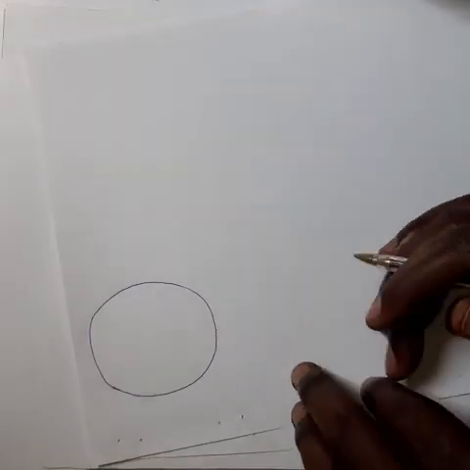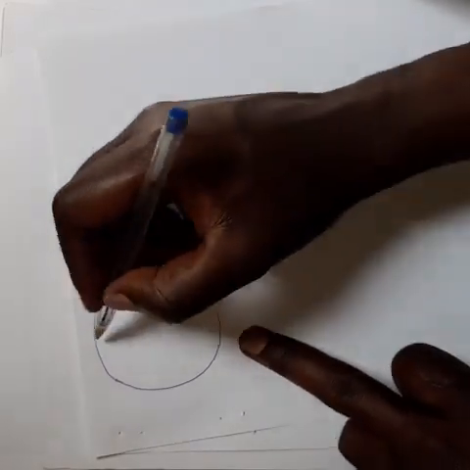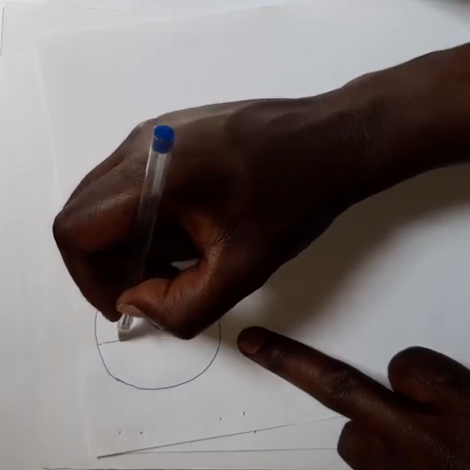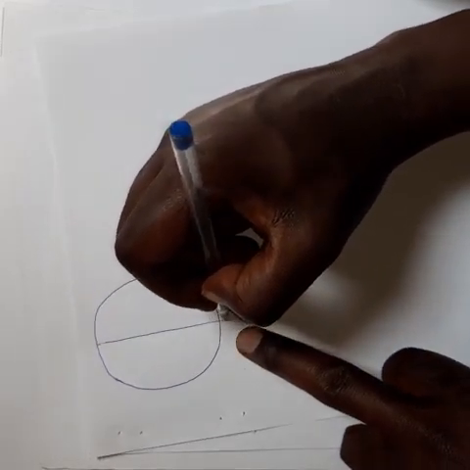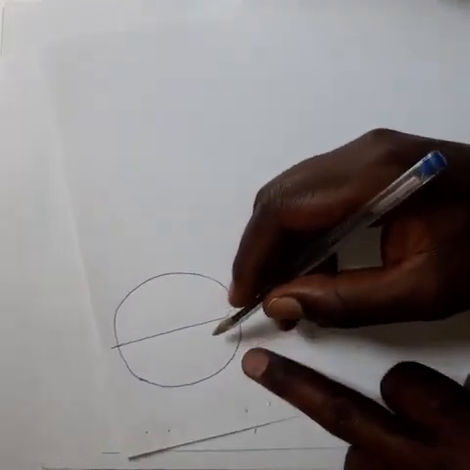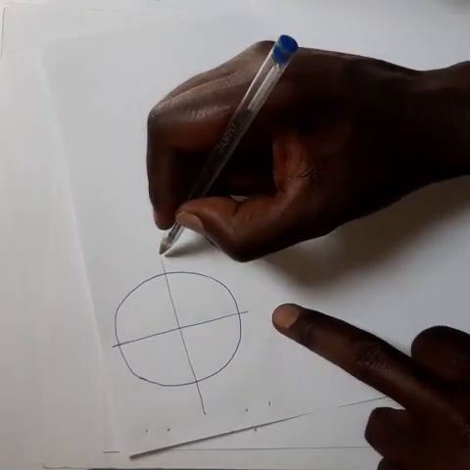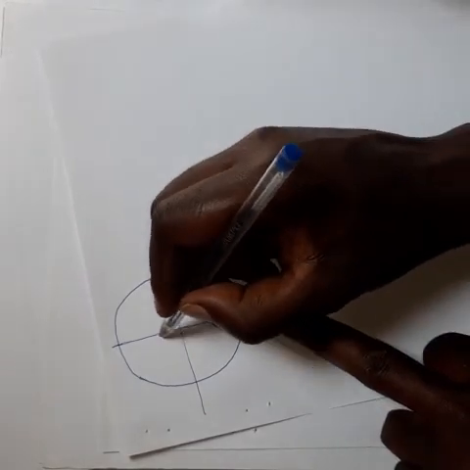Okay guys, let's say you have this circle. Okay, so we are going through the circle today. Here we have the line crossing the circle. Okay, and here we have another line crossing the circle. Okay, so this is X and this is Y.